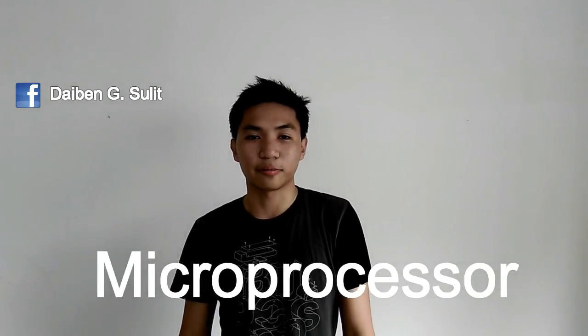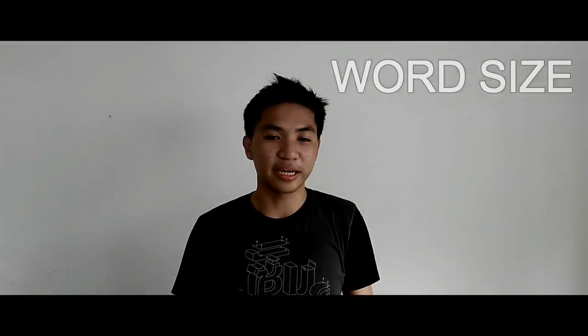Hi, my name is Daiben Sulit, and I'm going to talk about a microprocessor. Its word size. In Wikipedia, word size is the number of bits that a CPU can process at one time. Processors with many different word sizes have existed throughout the years. Powers of 2: 8, 16, 32, 64 have been predominant in many years. So basically, it refers to the number of bits processed by a CPU in one go.